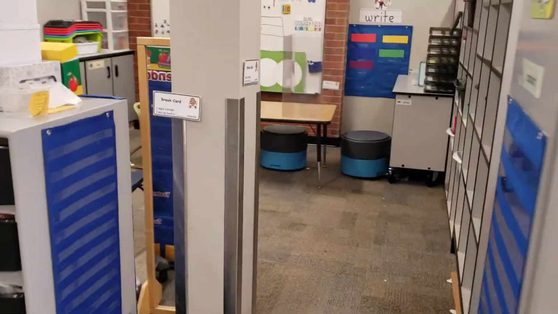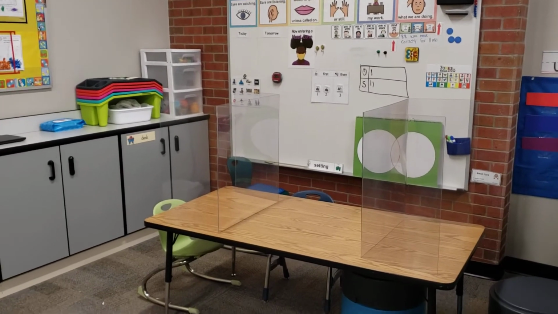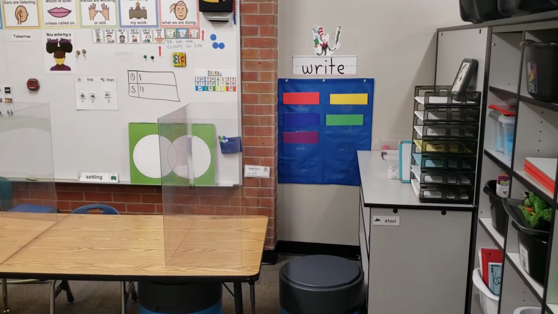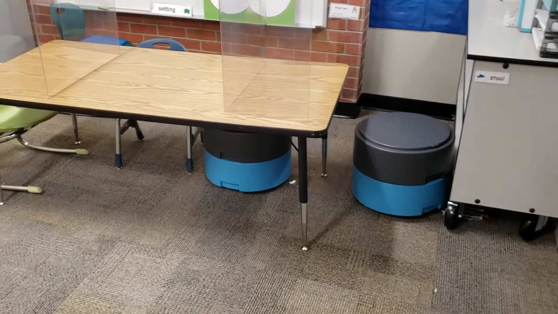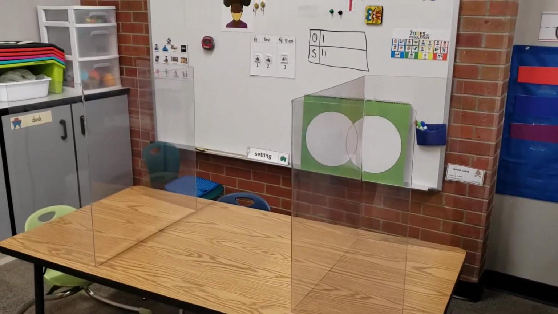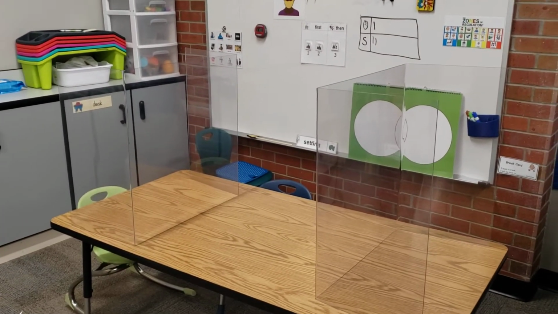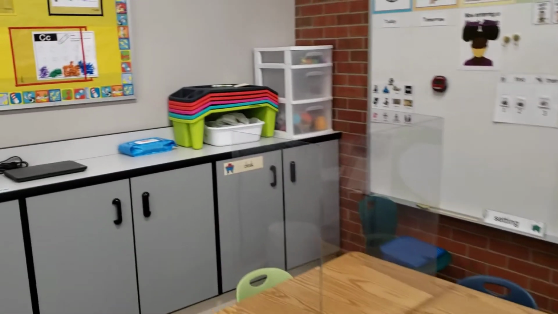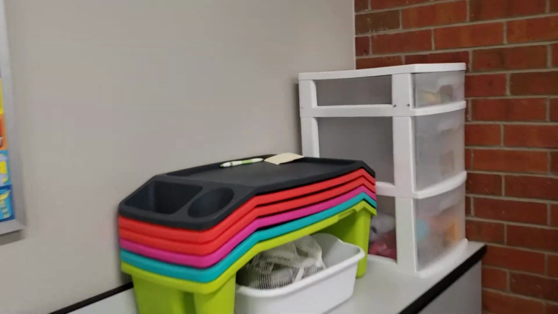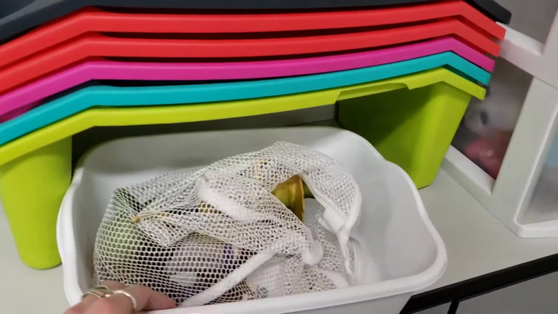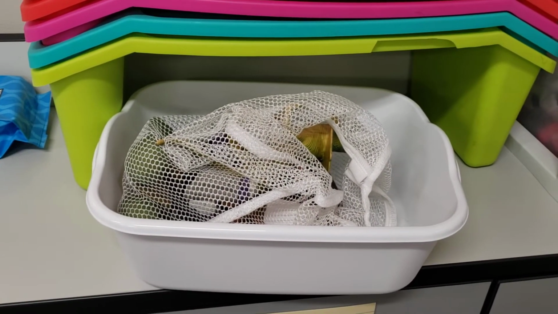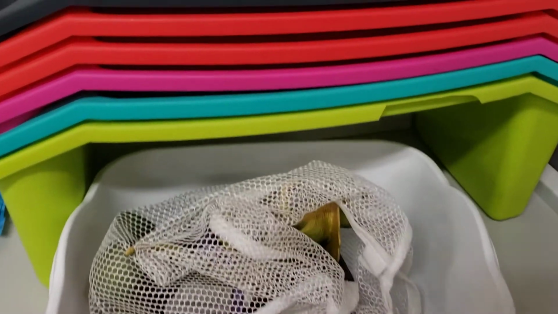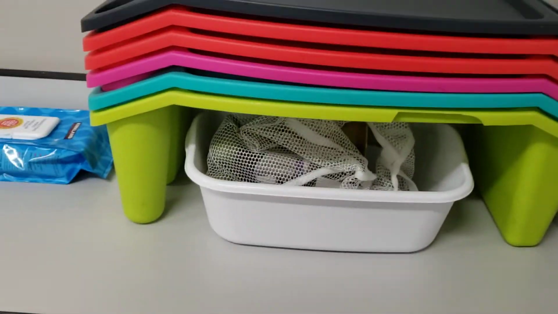Our next instructional area, Level 3, is where our first grader is working this year. Again, you'll notice a variety of types of seating available, as well as different types of safety measures. Students are bringing their toys to school. We are keeping everyone's toys in their toy bag, and then each of the toy bags is placed in a separate tub. Again, the goal is no cross-contamination.